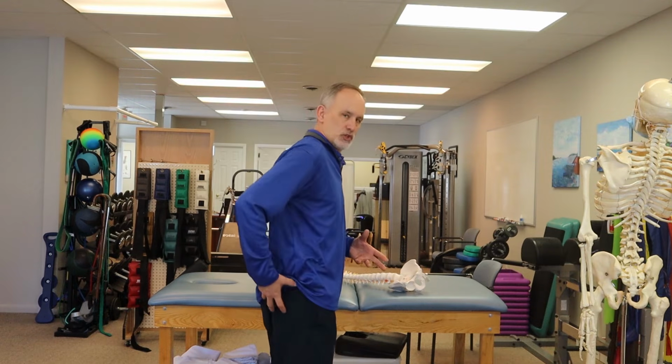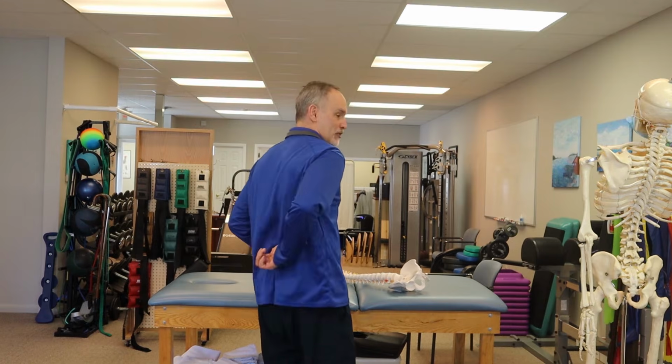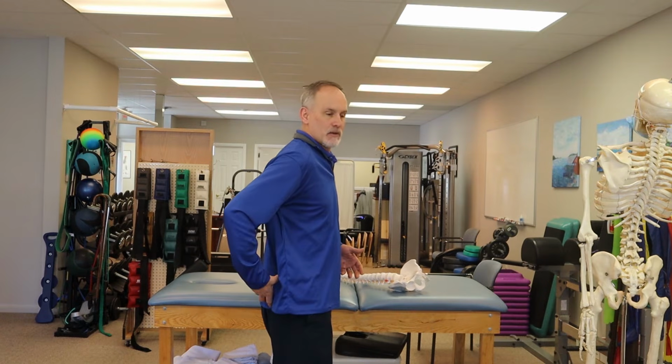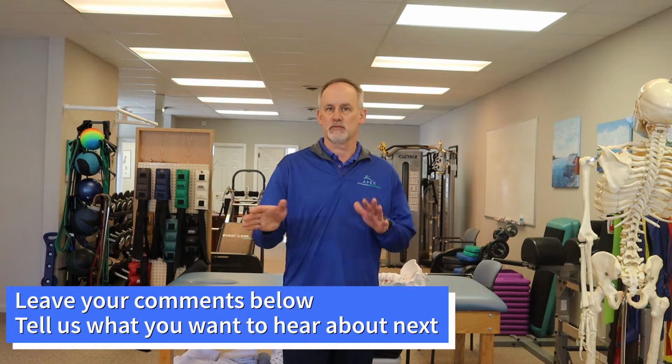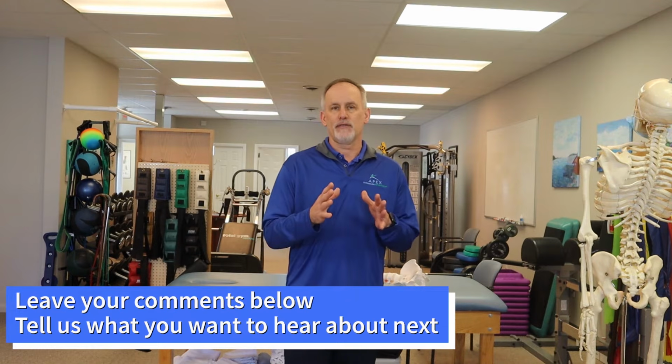But it's very important. Centralization: the pain is moving towards where we think it's coming from, maybe the back. Peripheralization: it's kind of running away, moving away from the origin of the pain. That is 99.9% of the time not a good sign. So we want to stop and discontinue the exercise. But if you listen to that basic framework, you're not going to get in trouble.